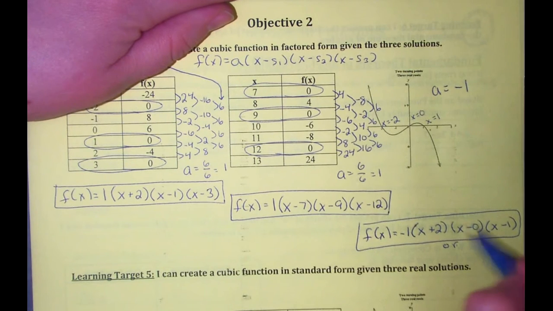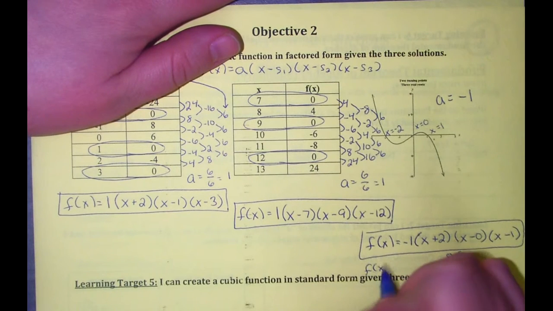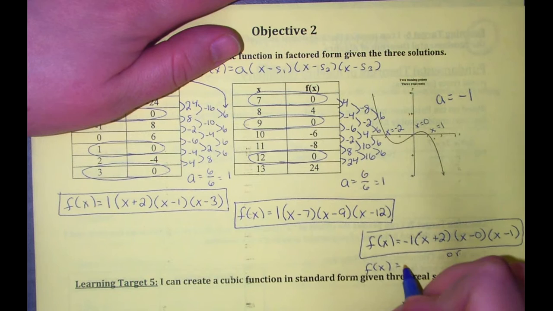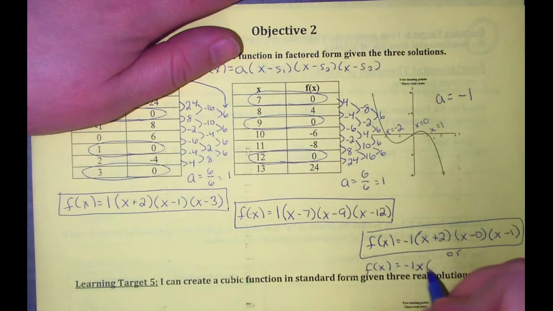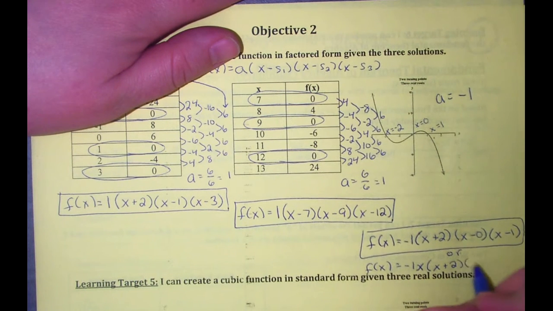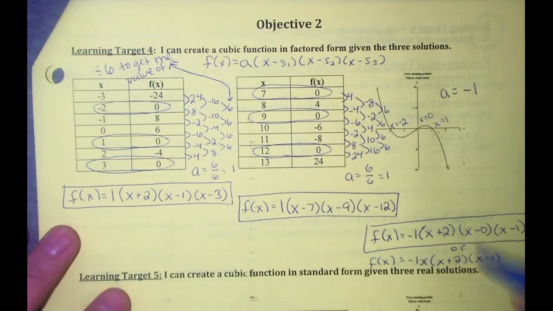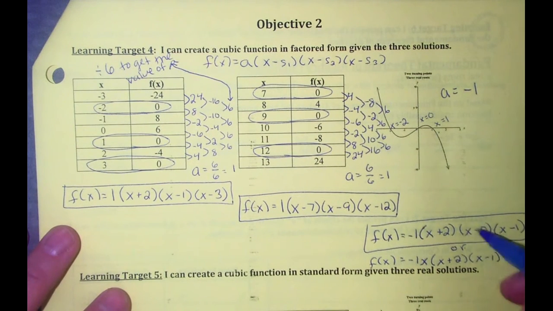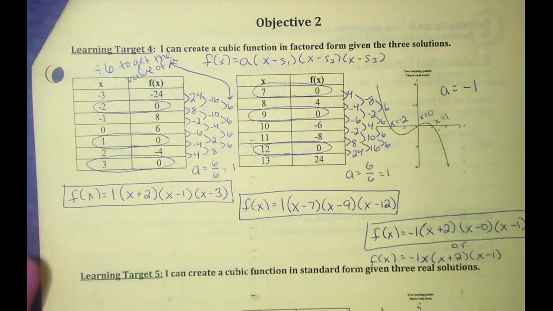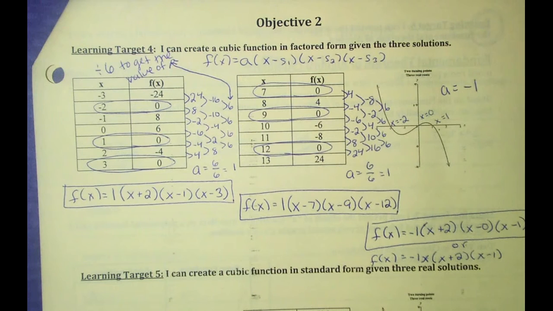Or, if I wanted to not write that minus 0, I can move this term out front and just leave it as an x. And I don't need the parentheses if it's just an x, because there's nothing to put it in parentheses with. So these two are actually the same thing, because this term is really just an x. And that is how you write a function in factored form given the three solutions.